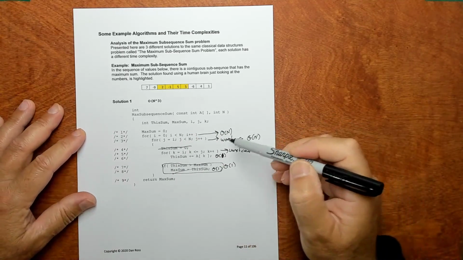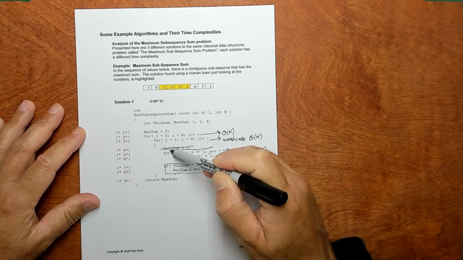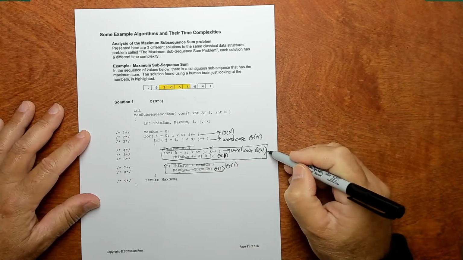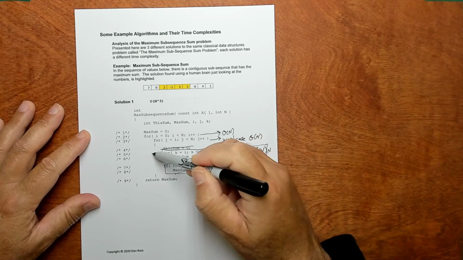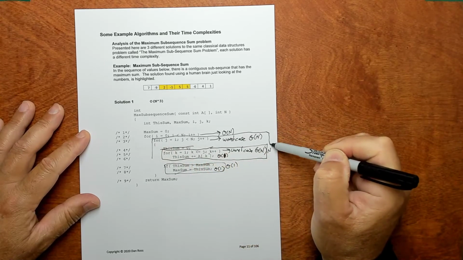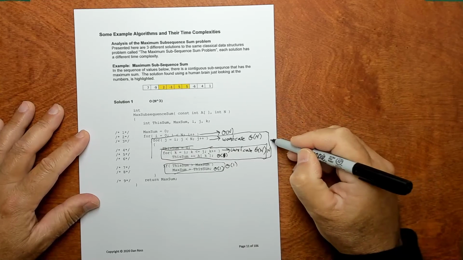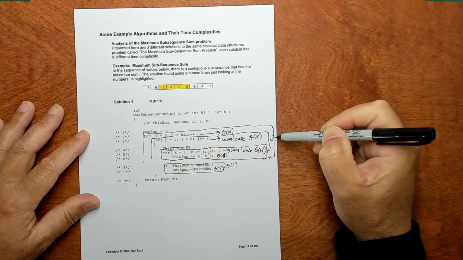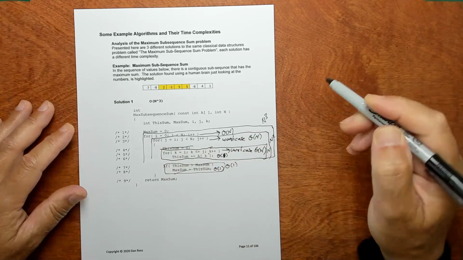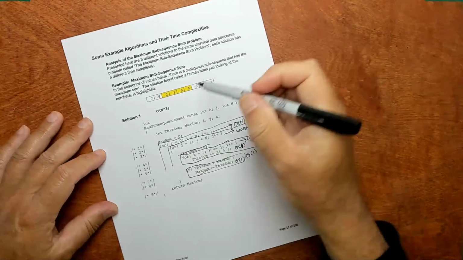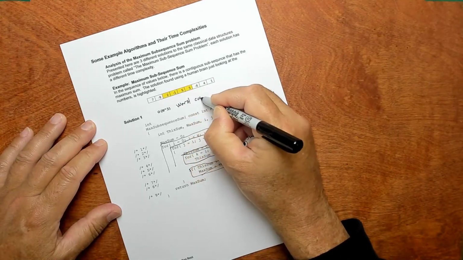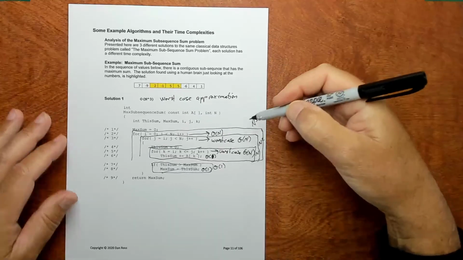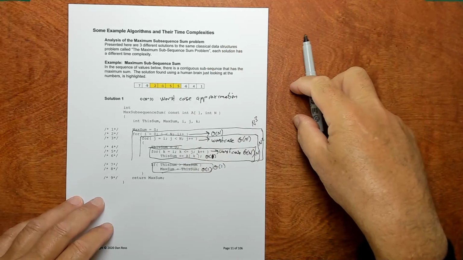So what do we got? We've got this block right here, which is a constant time thing executing big O of n times. So this whole thing is n. And then we've got a block of stuff around that, which is n times n, so it's n squared. And then a block around that, which is n squared times n, so it's n cubed. So it's an n cubed algorithm, worst case approximation, which is the best we can do with this hand waving.